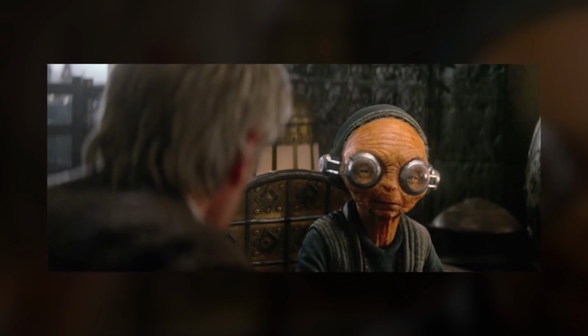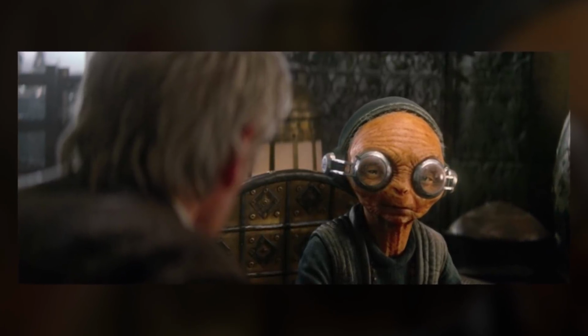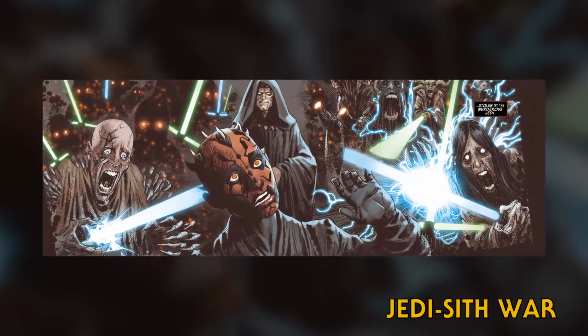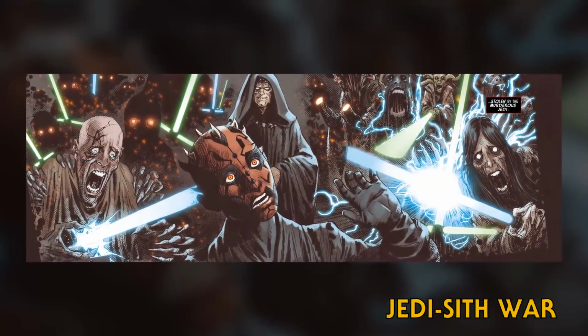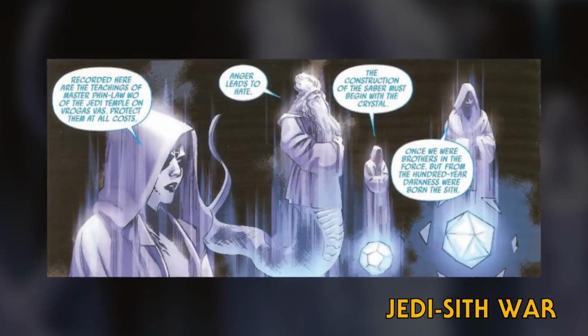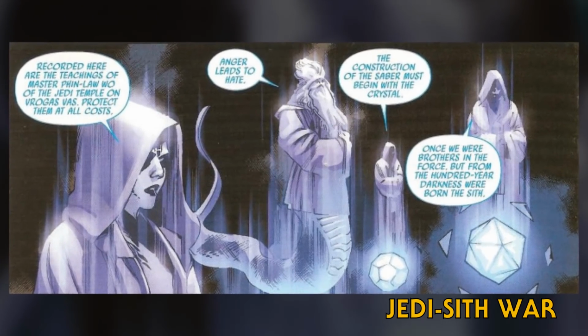As Maz Kanata says in The Force Awakens, the battle between light and dark is the reason for most of the known conflicts in the galaxy. An ancient war between the Jedi and the Sith was known to occur off and on for thousands of years before the events of the films. A period known as the 100-Year Darkness saw a splinter group of the Jedi Order begin the Sith Order.